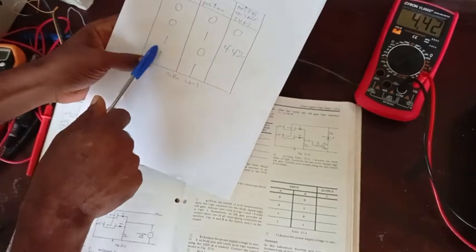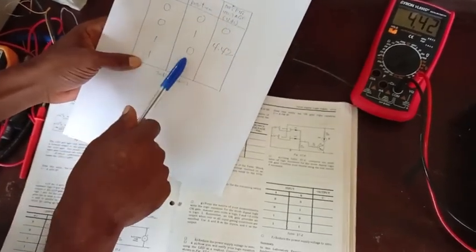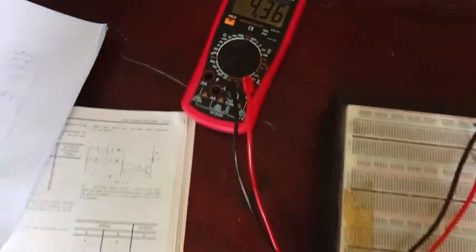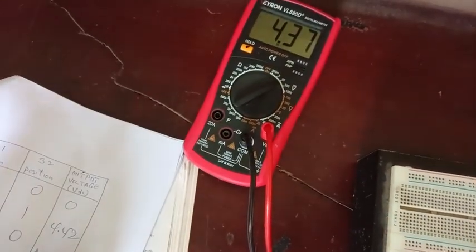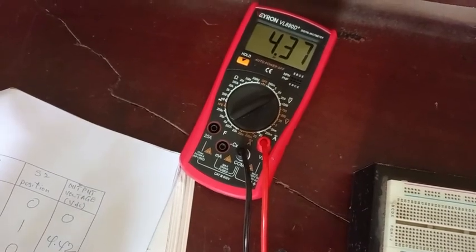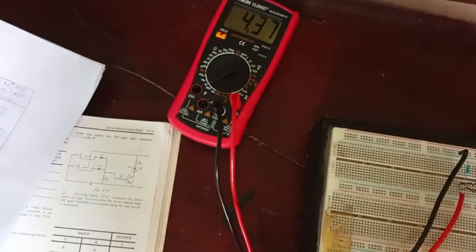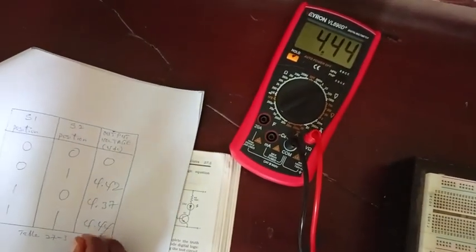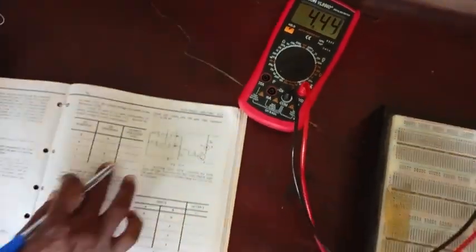Now let's have switch 1 at 1 and switch 2 at 0. So what do we have again? We have 4.37 volts. So let's see when we have both switches at 1. We have 4.44 volts. So that's what we were asked to do here in table 27-3. This is what we have from our experiment.